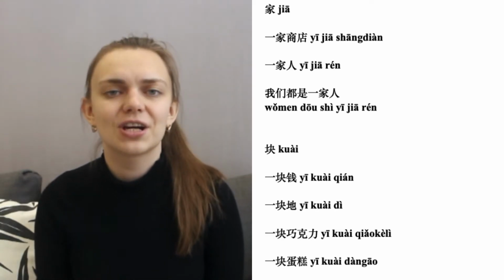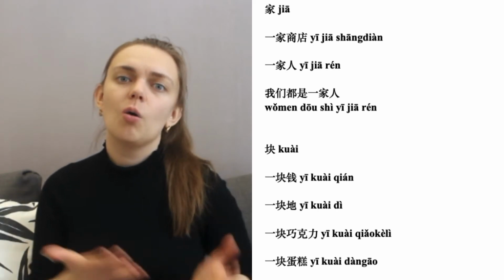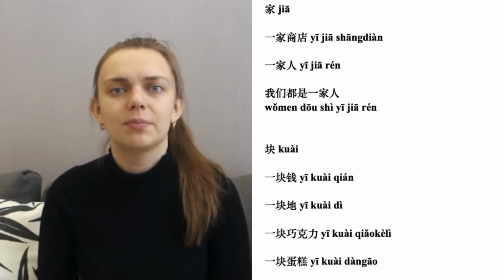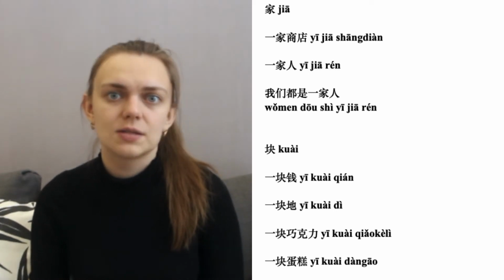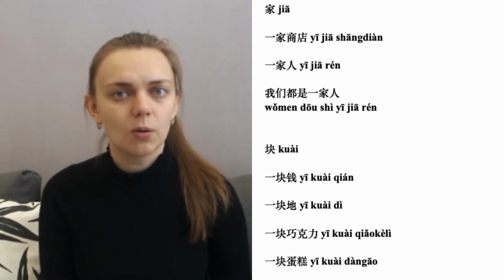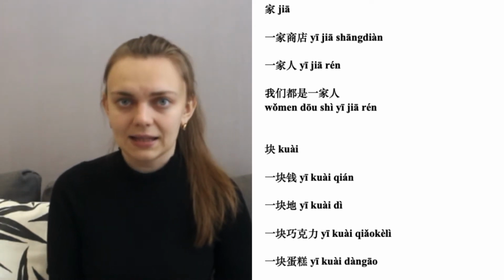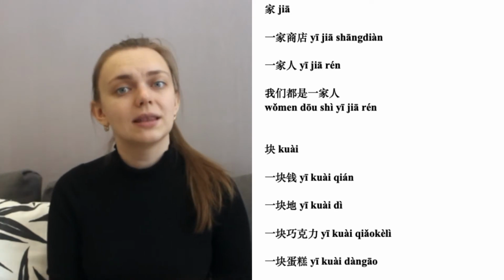块 is a very common classifier. It is used to denote a piece of something or a unit of currency. For example, 一块钱, 1 yuan, $1, depending on what currency you're referring to. It can also be used 一块地, a piece of land, 一块巧克力, a piece of chocolate, 一块蛋糕, a piece of cake. So these were the classifiers for HSK 1.